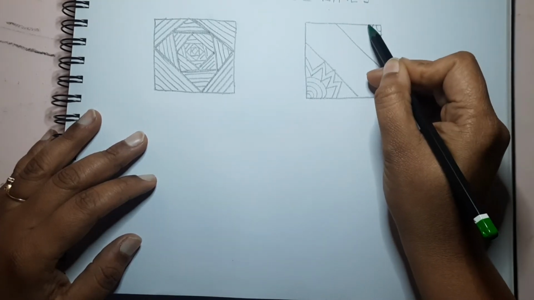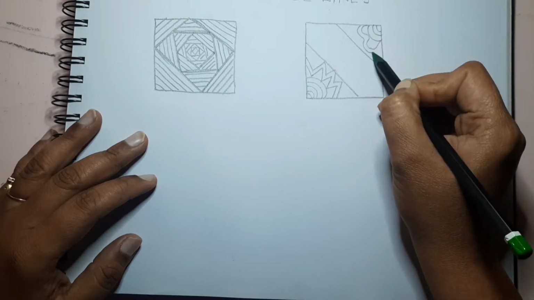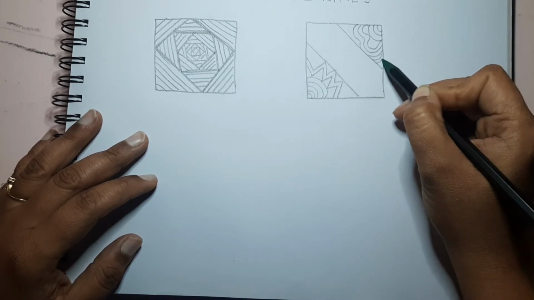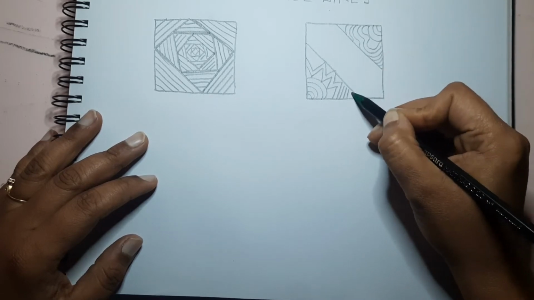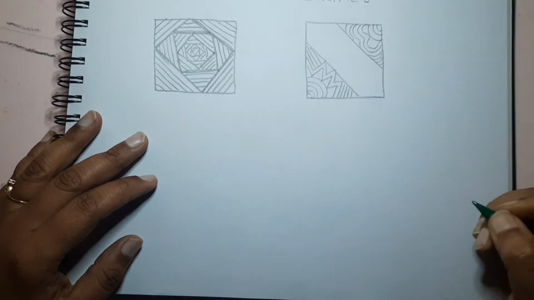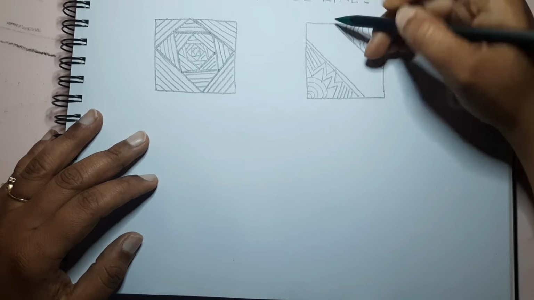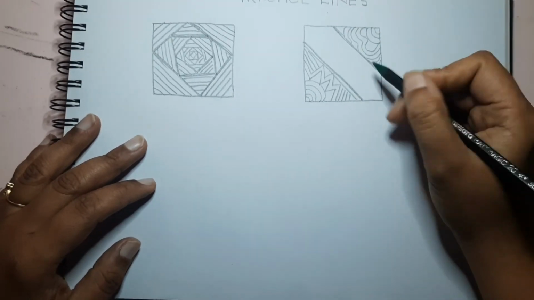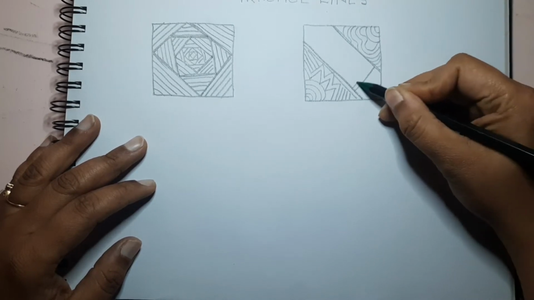On the other side, I start with curved lines and then proceed with wavy lines and complete the pattern with curved lines and some straight lines. I now divide the center portion into parts.